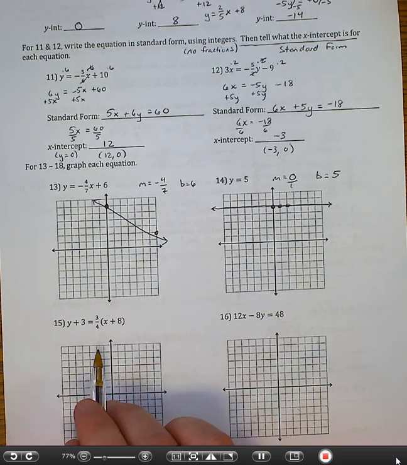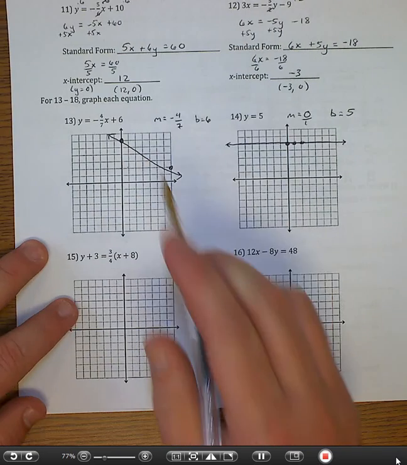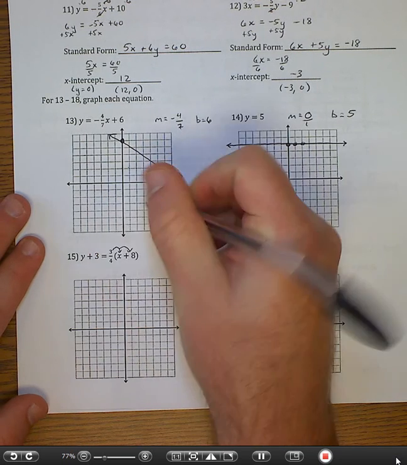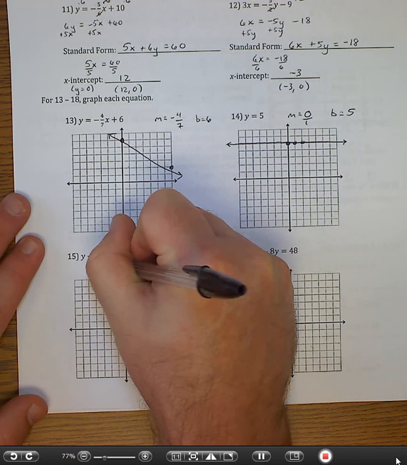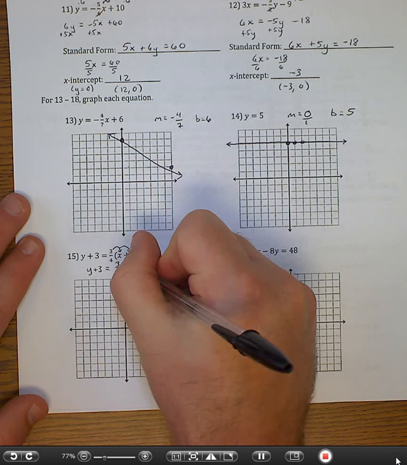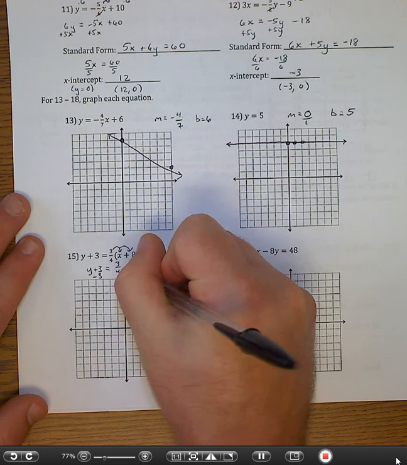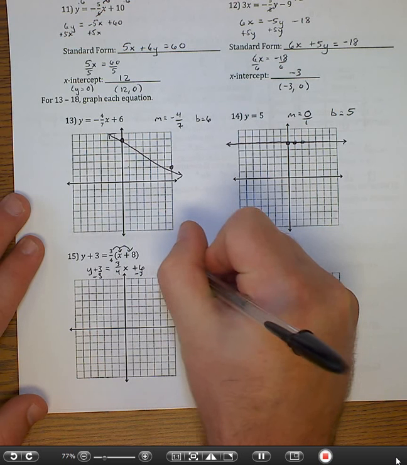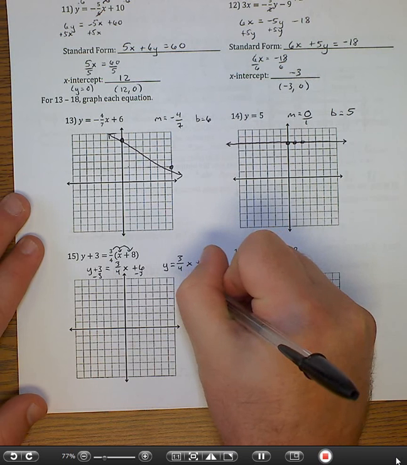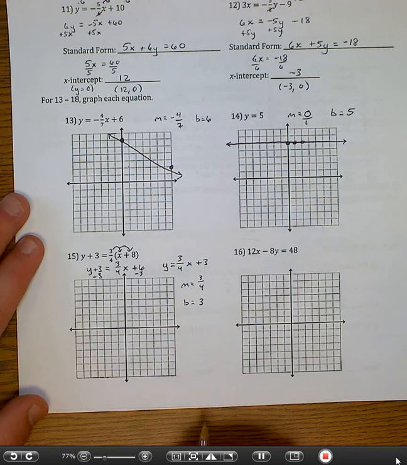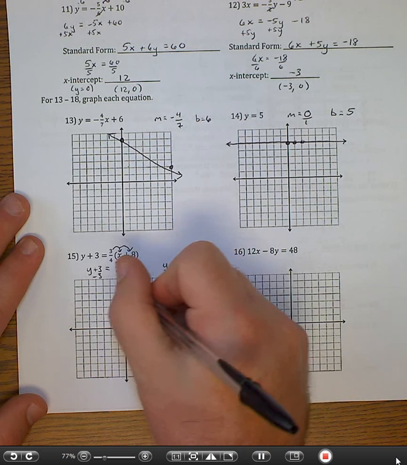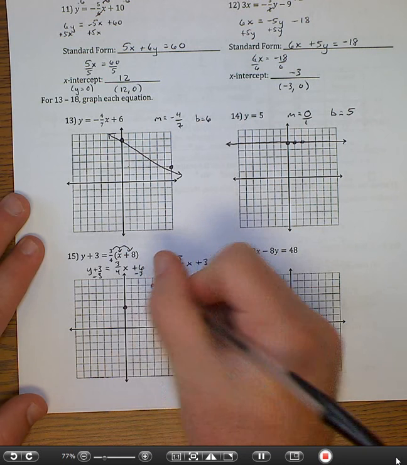15 doesn't look like anything we've seen, except for maybe a number 9 at the top here. I want to get y by itself, so I'm going to distribute the 3/4. So I'm going to get y plus 3 equals 3/4 x. 3 times 8, 24. Divided by 4 is 6. Now I'm going to subtract 3 from both sides, and I get y equals 3/4 x plus 3. Now I can find the slope, which is 3/4, and the y-intercept, which is 3. So 1, 2, 3. Up 3, right 4. And there's my line.